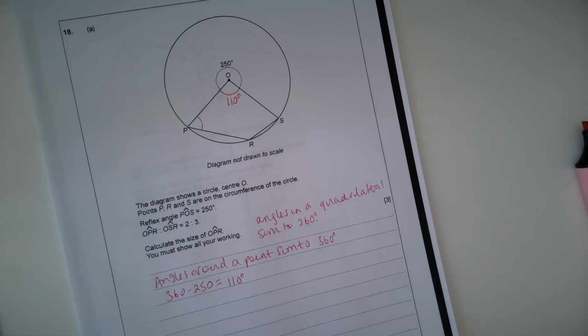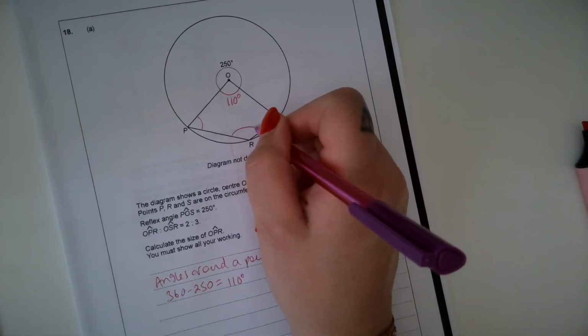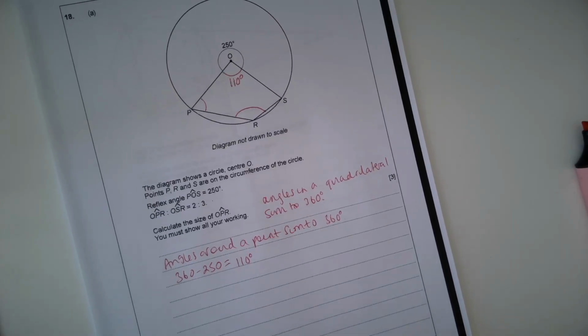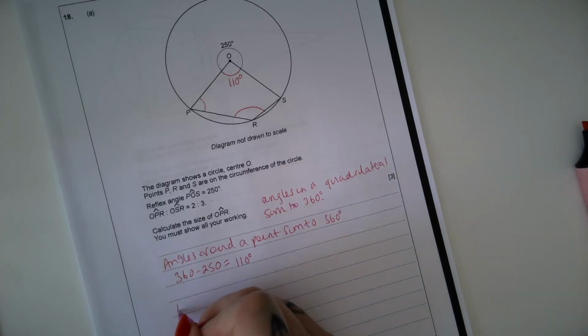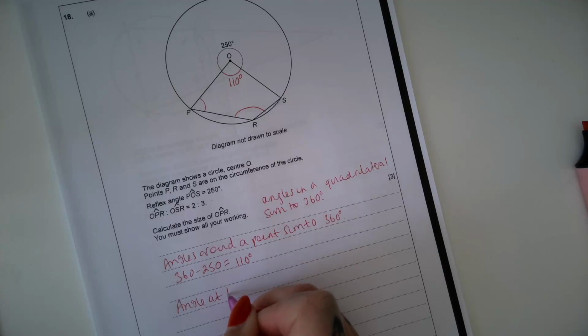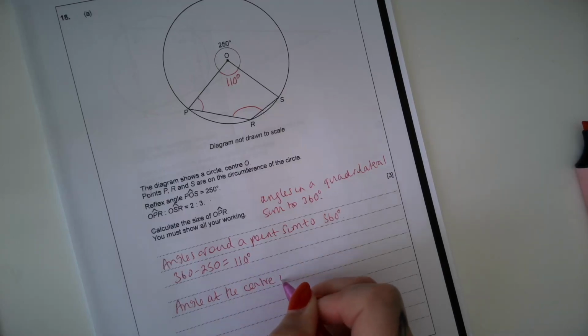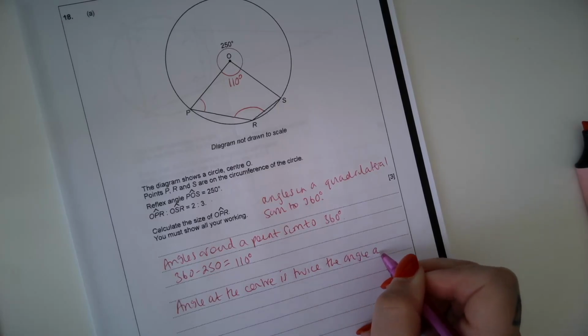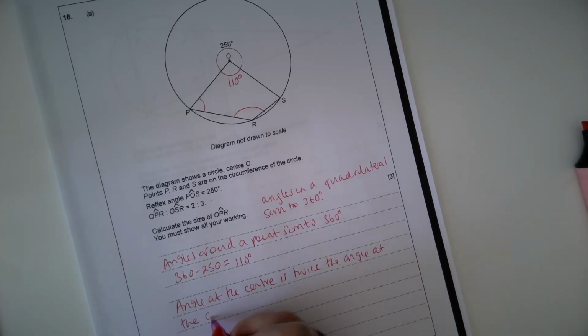Now I can use circle theorems to find this angle. The rule I'm going to use is the angle at the centre is twice the angle at the circumference.